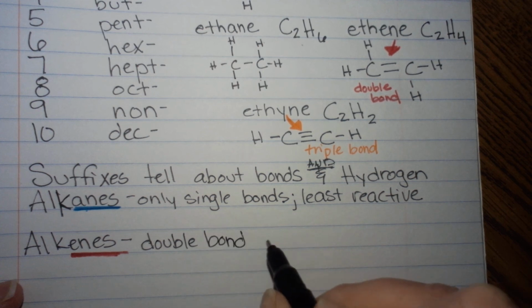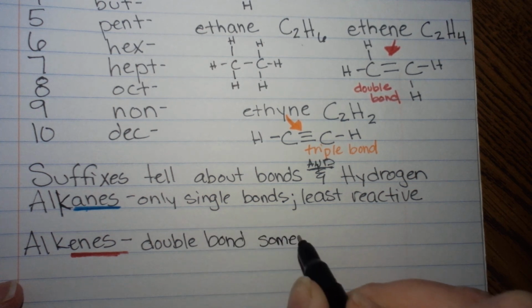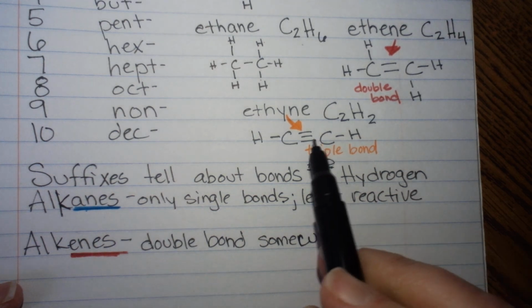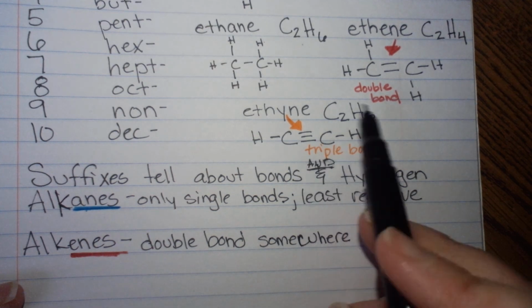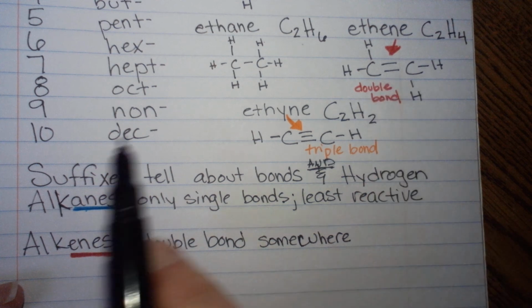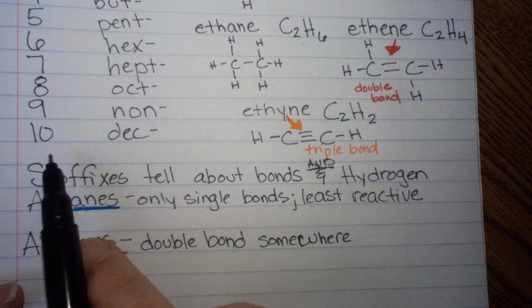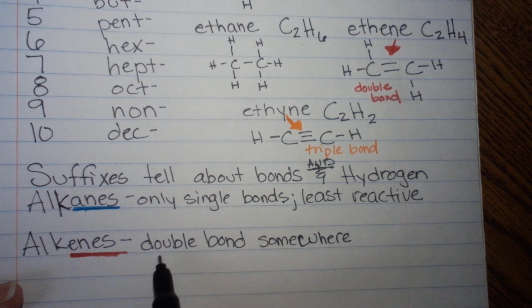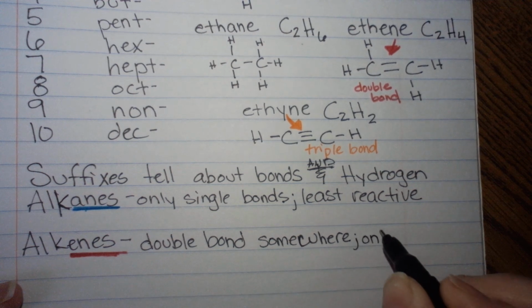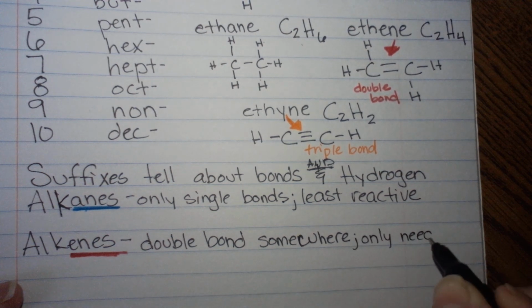Now, let's kind of clarify that one. If I have 2 carbons, it's obvious that the double bond is going to be between the 2 carbons. But what if I have 10 carbons? There's not going to be a double bond between every carbon. You just have one double bond somewhere in the structure. So it only needs one.